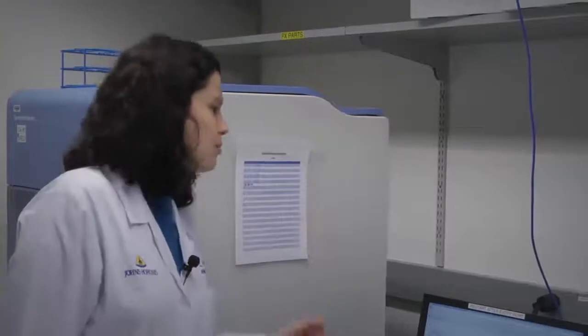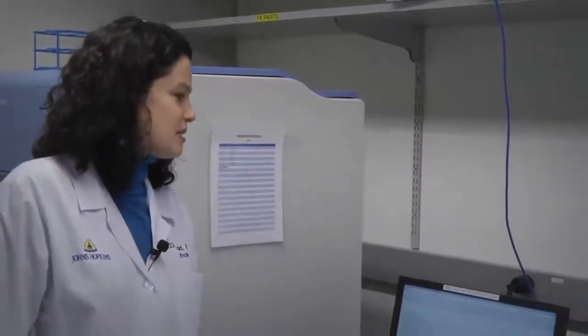Now that we have the sequencing results from the patient's cancer genome and normal genome, we can use a computer program to find DNA changes that are specific to the patient's cancer. We hope to use these changes to develop new strategies to diagnose and treat pancreatic cancer so that we can make a real difference for patients suffering from this devastating disease.